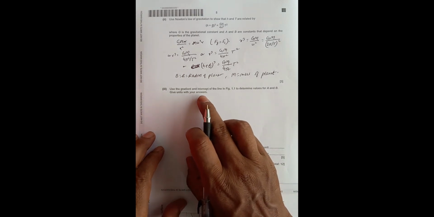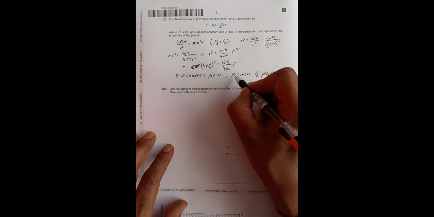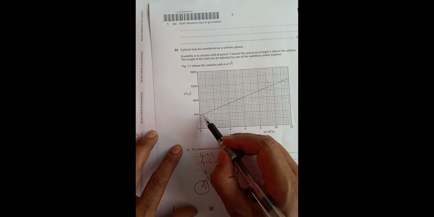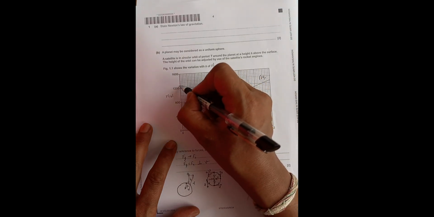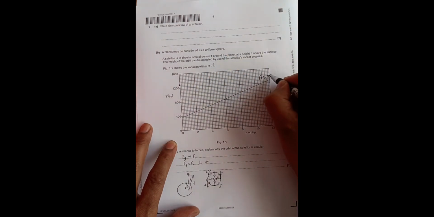Now in the next question we have, use the gradient and intercept of the line to determine values for A and B. So we have to find the values of A and B. A is related to the mass of the planet, and R is the radius, which is also denoted by B here. What we need to do is first find the gradient and the intercept. To find the gradient, we require this coordinate here. This coordinate is from here to here, it's 12, comma, and here it is somewhat like this. If this is 1200, this should be 1400, this should be 1300, and this should be 1280. So it should be 1280.